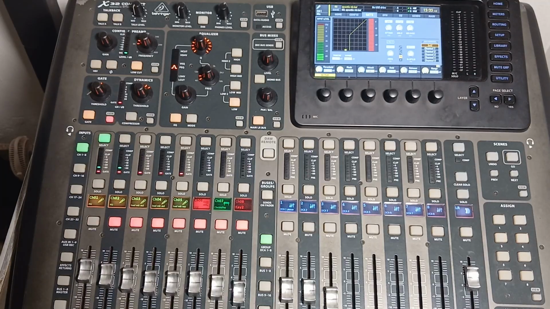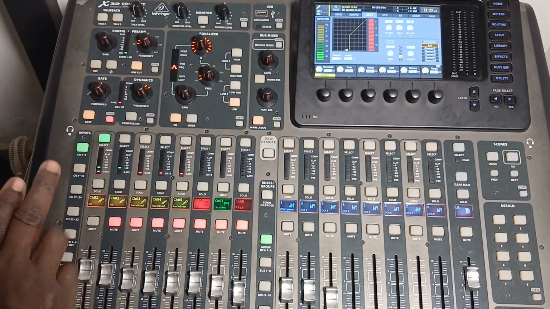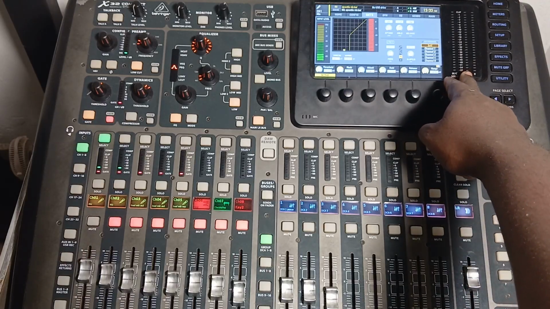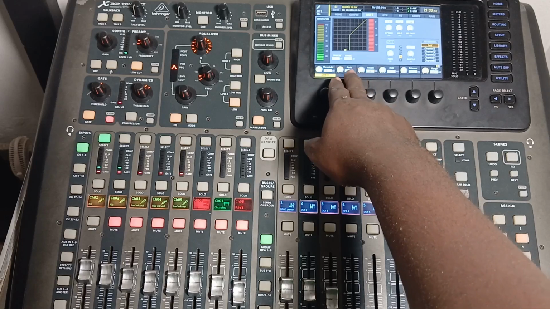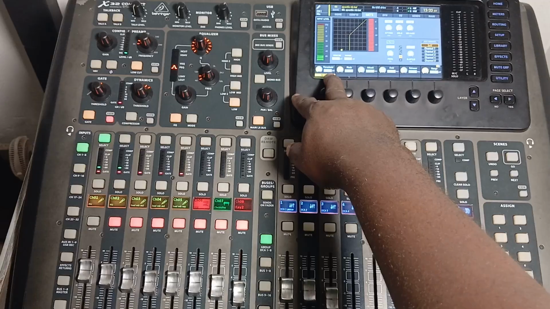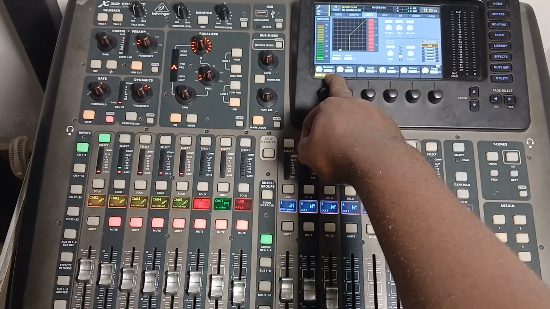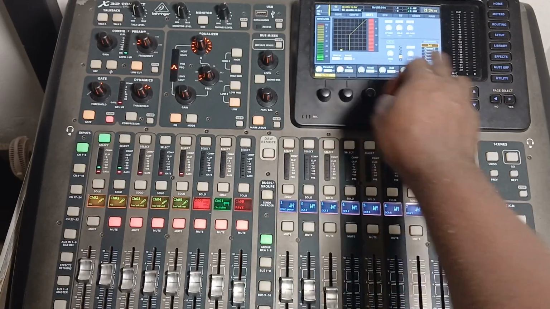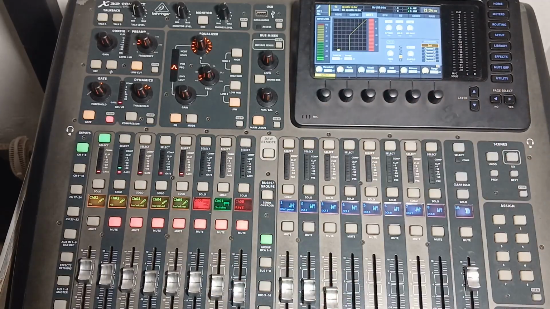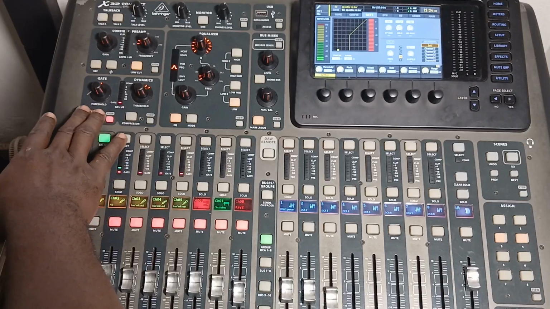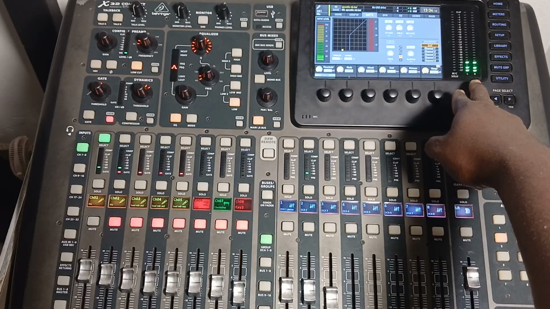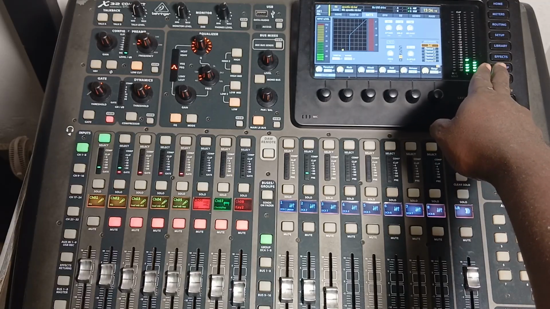So as you can see, immediately I activate my gates, there is no signal coming out because I've set it in such a way that once the signal is now up to minus 45, this particular mic is not receiving any signal. But immediately I deactivate my gates, you can see there is a background noise coming up.